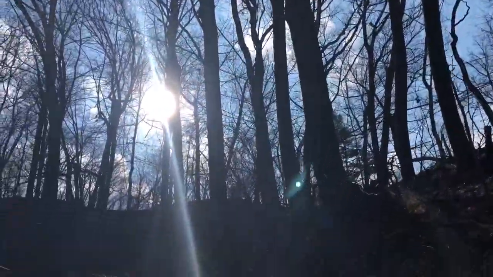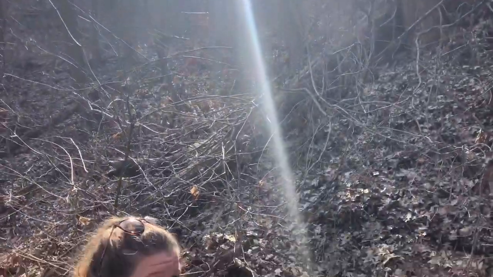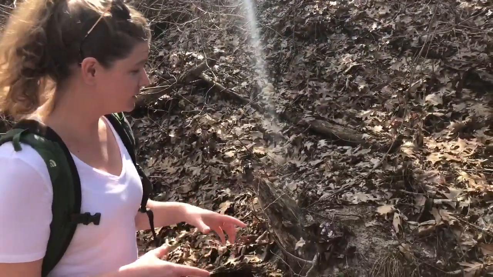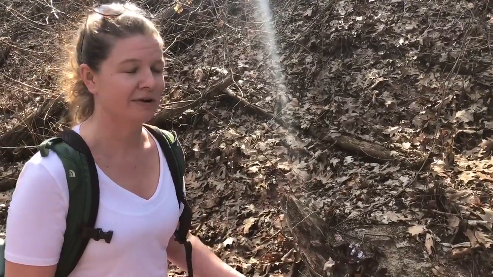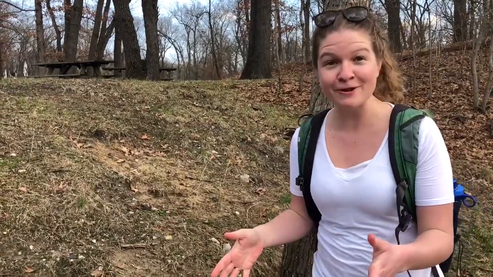So their specific niche in their ecosystem, why they are so good and why they can survive, is they come out first, they get all that sunlight, they get those nutrients, and then they die away by the time bigger competition comes around. Okay, so as we were hiking, I found this plant, which is so cool and so awesome.